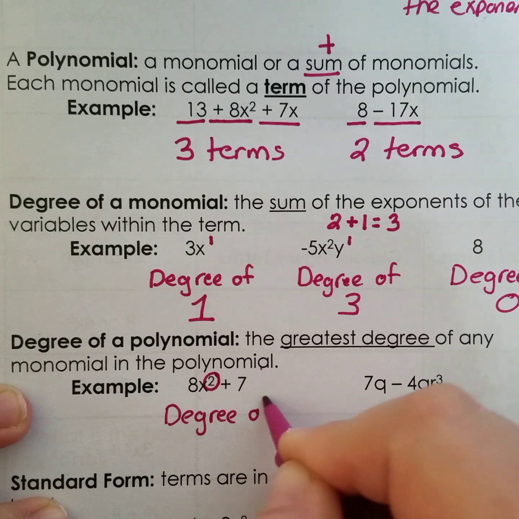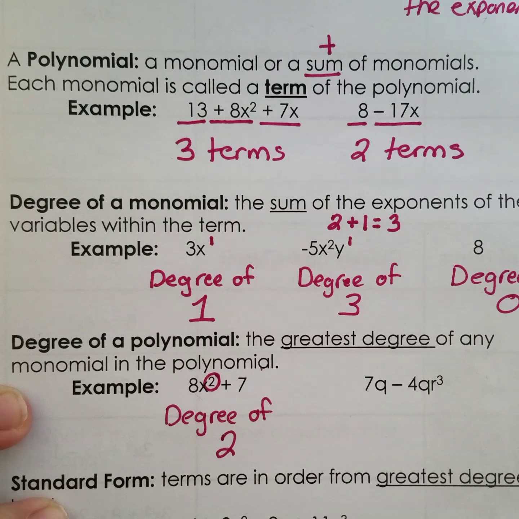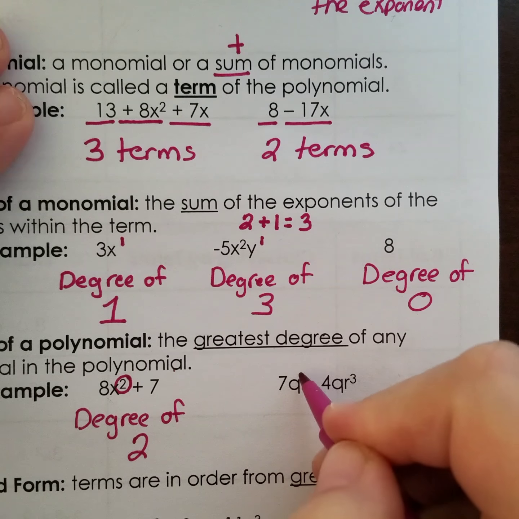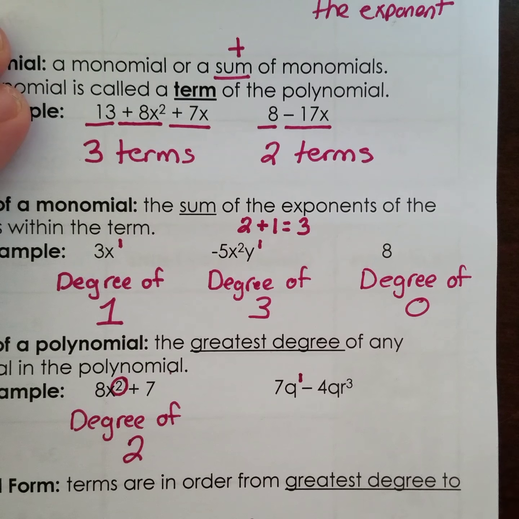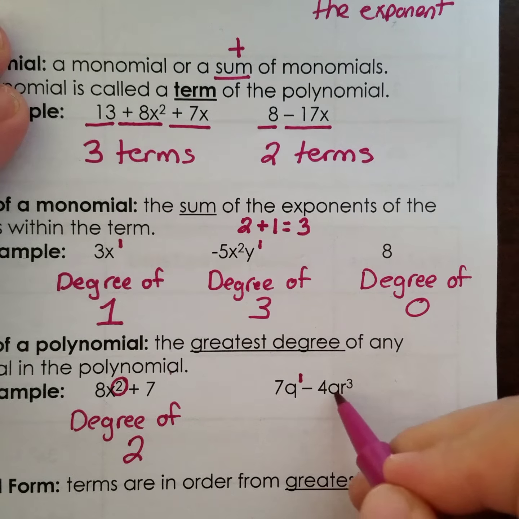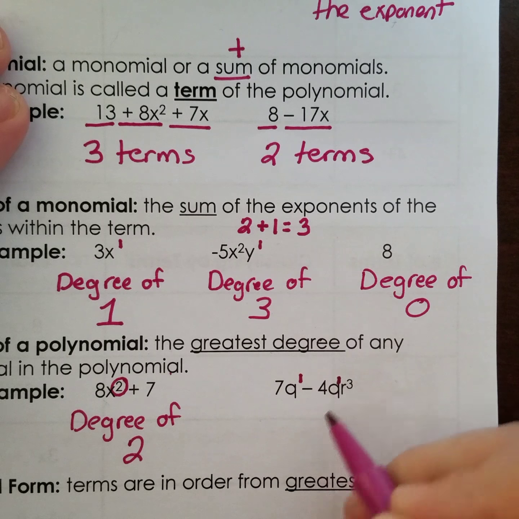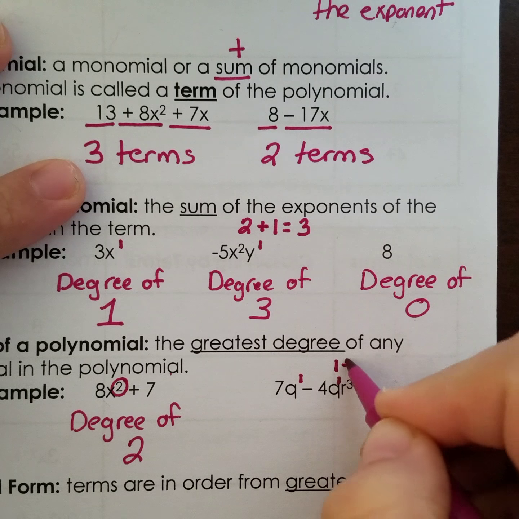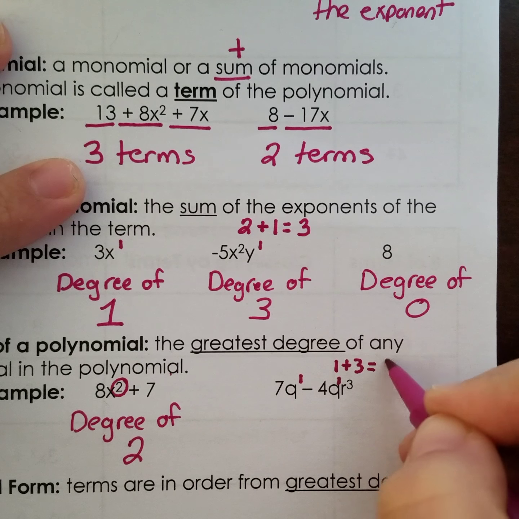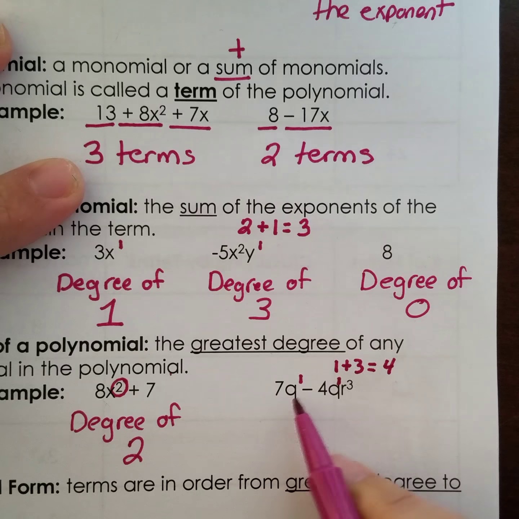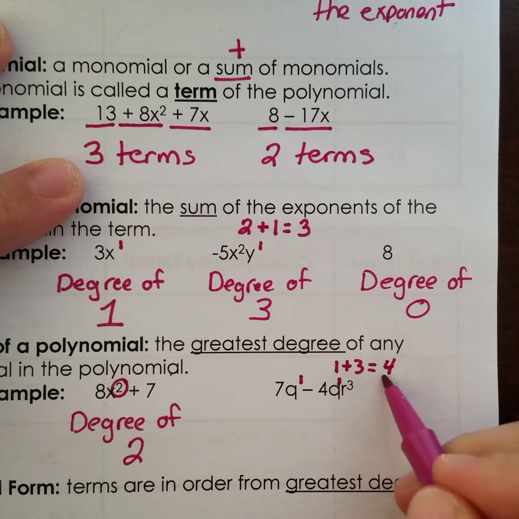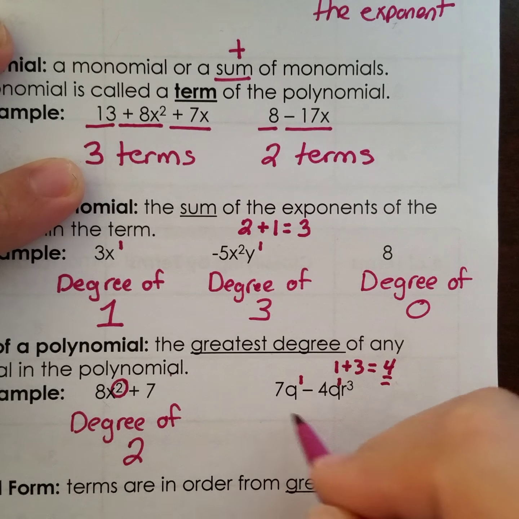Degree of 2. This one, this q is raised to a 1. So this is 1. This one is going to be q has a 1. R is raised to a 3rd. So 1 plus 3 is 4. This has a degree of 1. This has a degree of 4. So the degree of the polynomial is going to be the bigger one, 4.